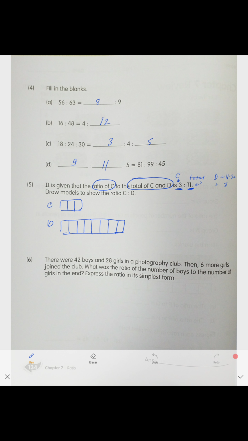Next problem. There were 42 boys, 28 girls in a photography club. Then 6 more girls joined the club. What was the ratio of the number of boys to the number of girls in the end? So there were 28 girls. 6 more girls joined. So how many were there after that? 28 plus 6 is 34 girls. So there were 34 girls in the end.